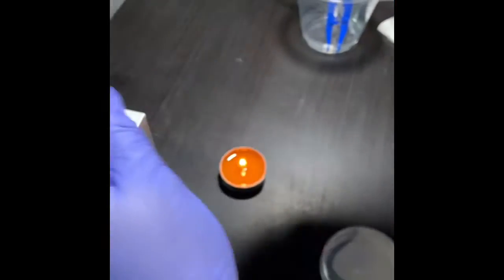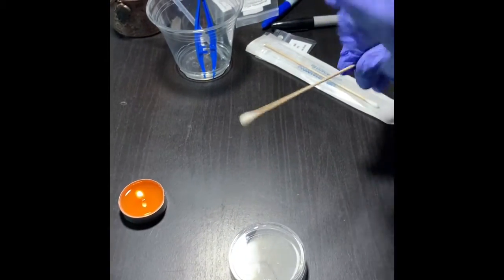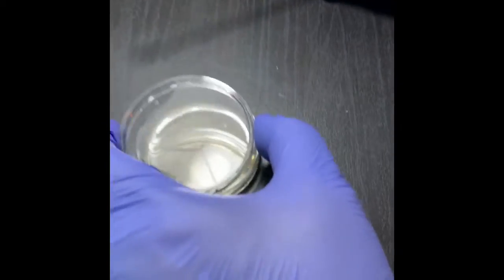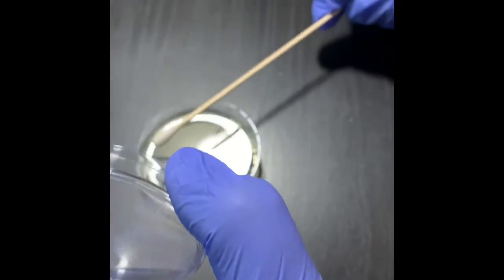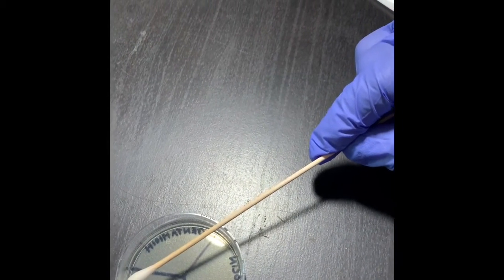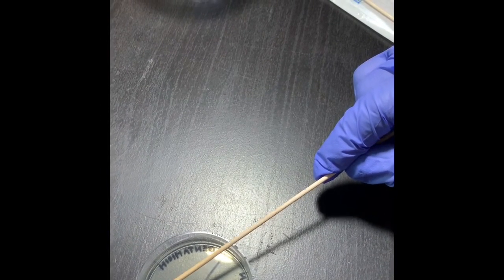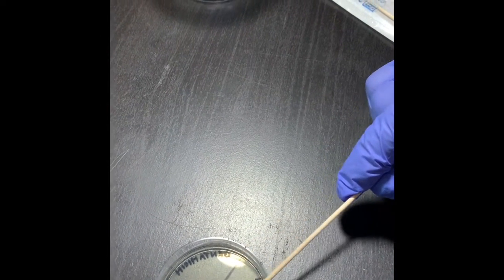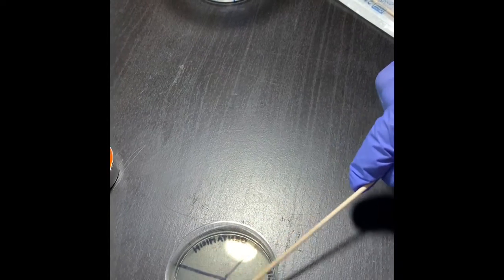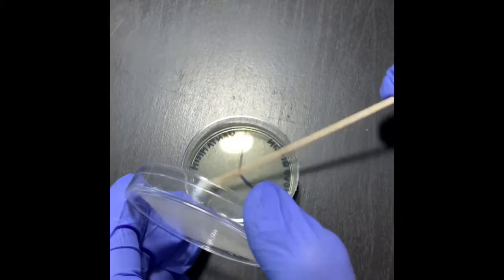Now with this cotton swab, look at it carefully. I am going to streak the plate, but it is not streaking, it is called making a bacterial lawn. I'm going to paint the agar plate all over with my cotton swab.